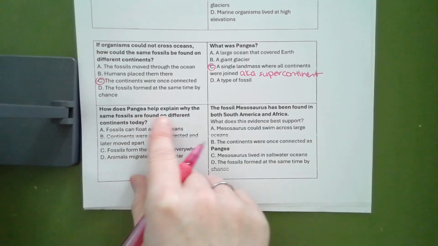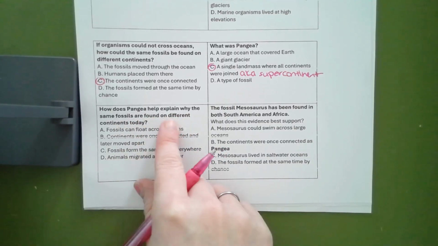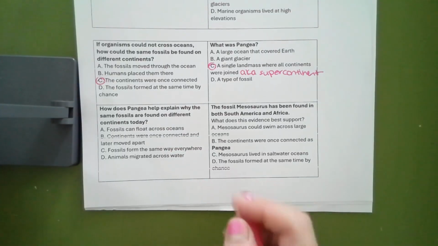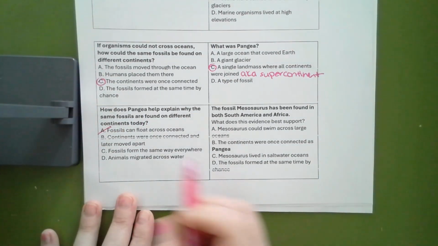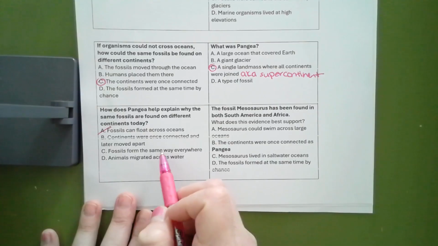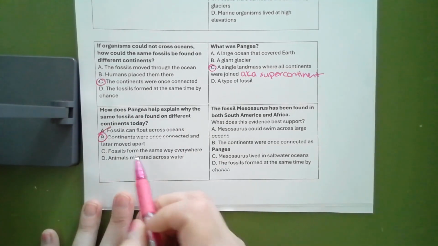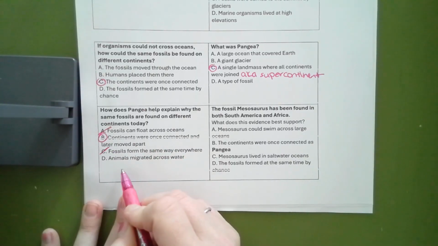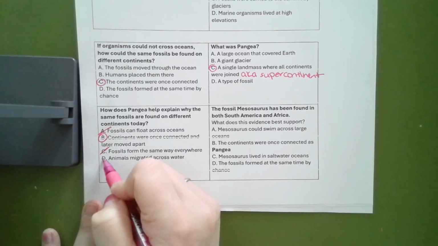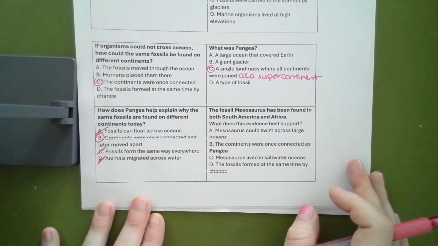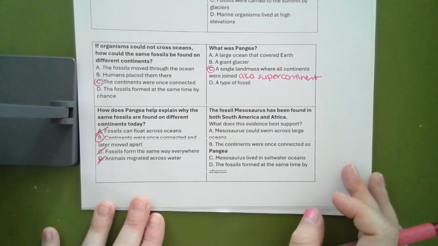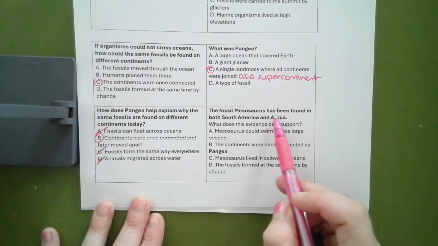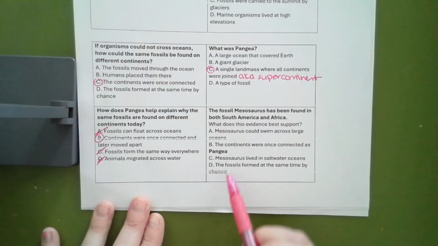All right. How does Pangea help explain why the same fossils are found on different continents? Fossils can float across oceans. Is that true? No. I mean, kind of. Depends. Continents were once connected and later moved apart. Yes. So far, that makes a lot of sense. Fossils form the same way everywhere. That's not true. Animals migrate across water. That doesn't explain anything. Because some of those fossils are plants, like Glossopteris.